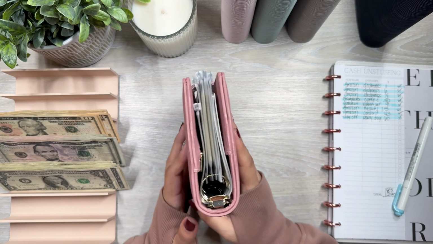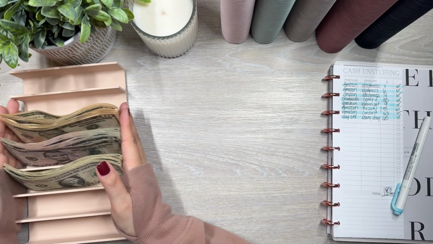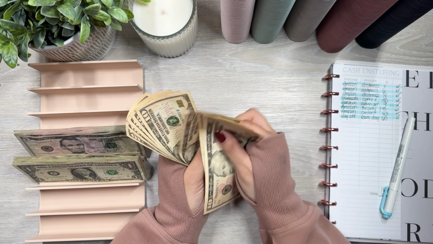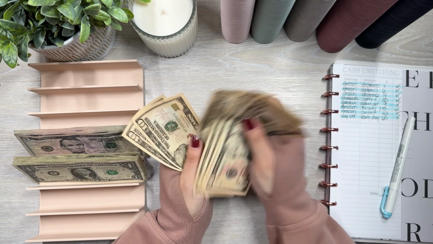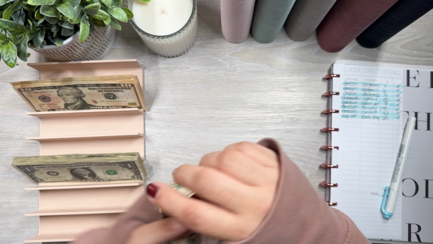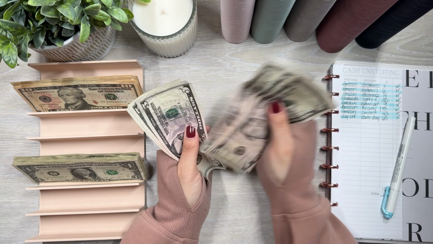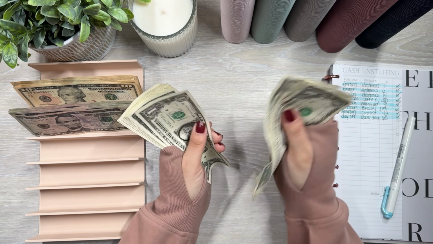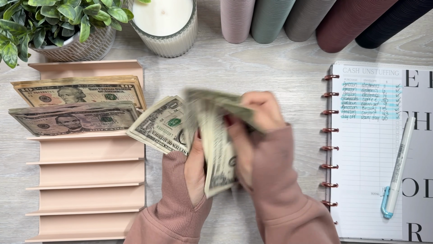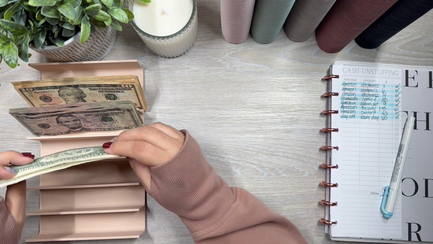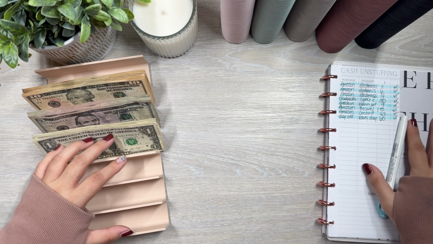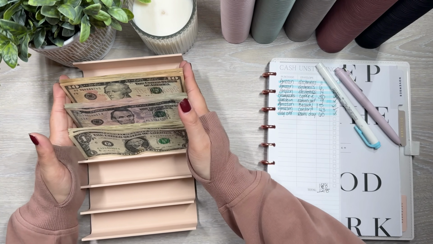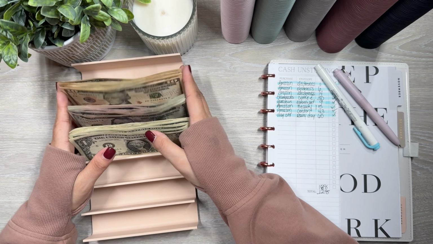So now I should have 188 over here, that's my new total. So 10, 20, 30, 40, 50, 60, 70, 80, 90, 100, 110, 120, 130, 135, 140, 145, 150, 155, 160, 165, 170, 175, 176, 177, up to 188. Perfect. Didn't mess it up. Almost messed it up at the beginning, but thankfully everything's all good. So 188. This is all going back to the bank, just into my checking account.